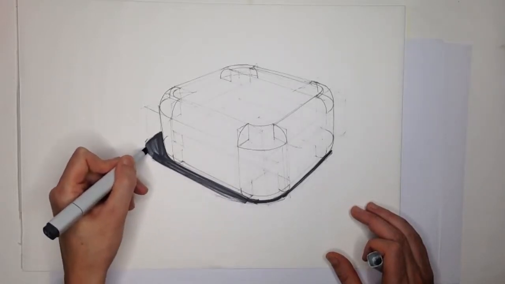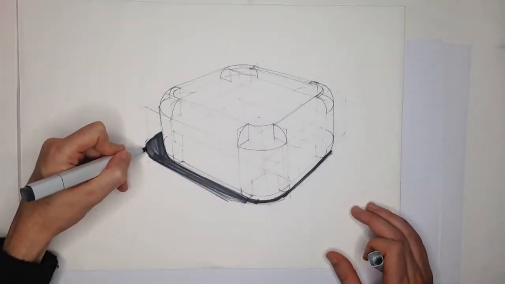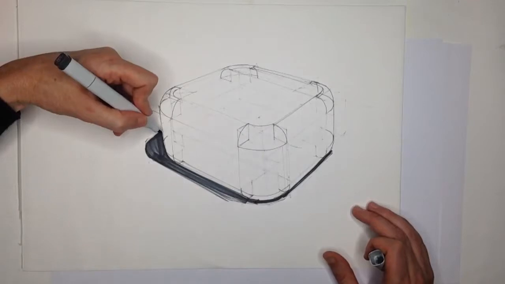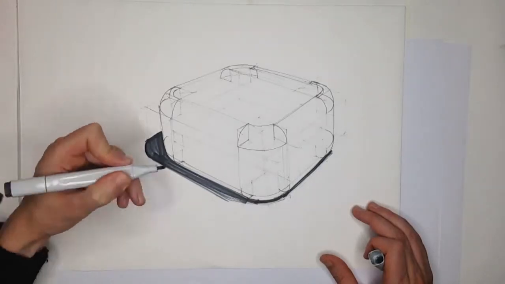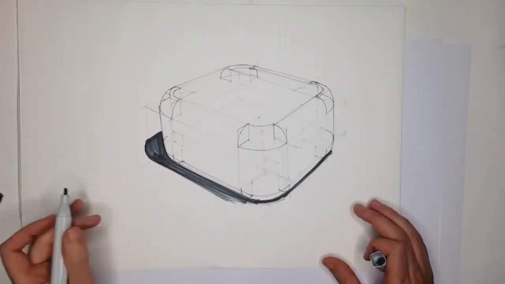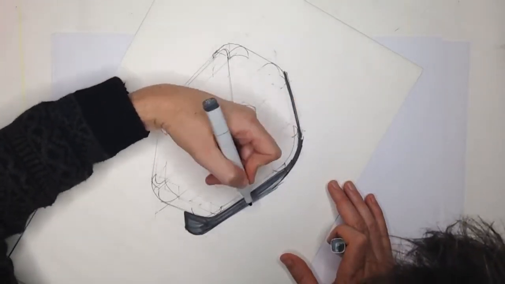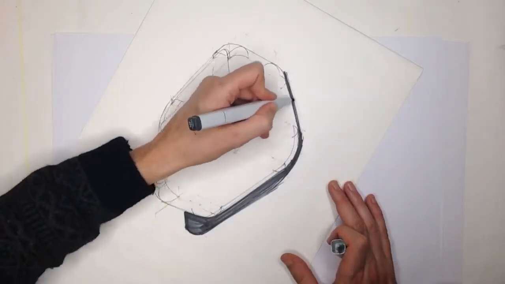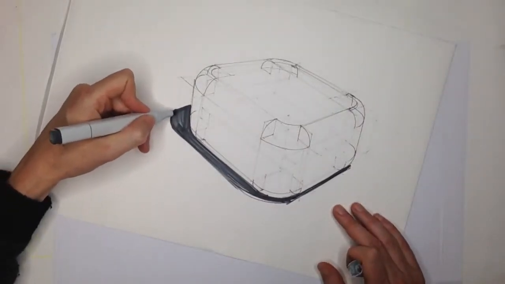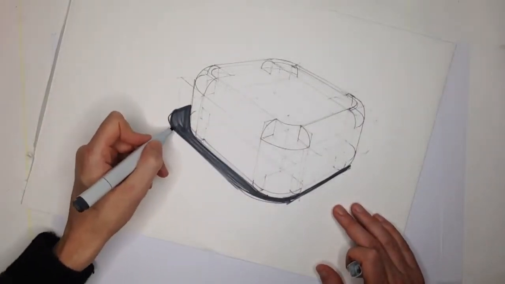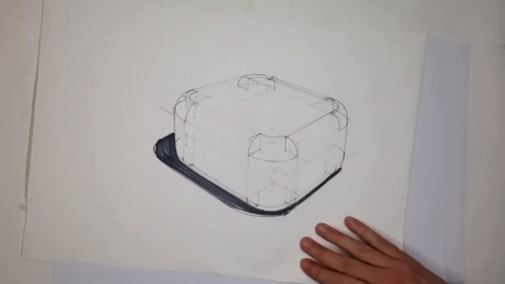You can see my markers running out here, but I think we're just going to make it with that one. So, a bit of an estimation on this shadow, but I'll keep it a little bit sketchy. And just get into the form shadow.